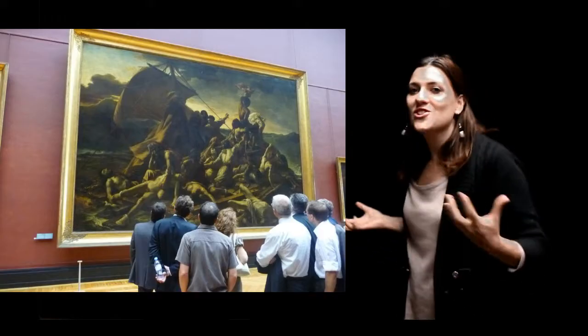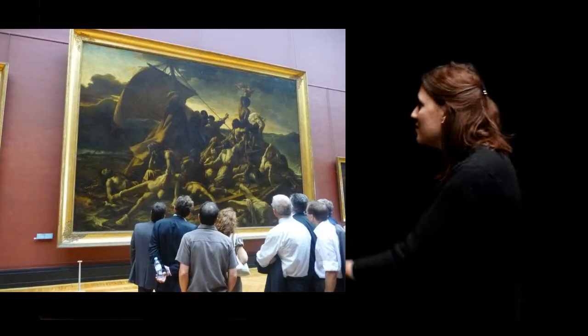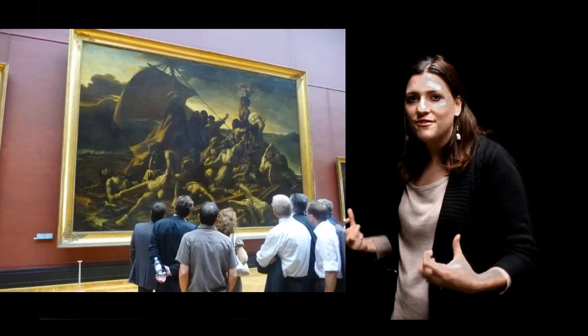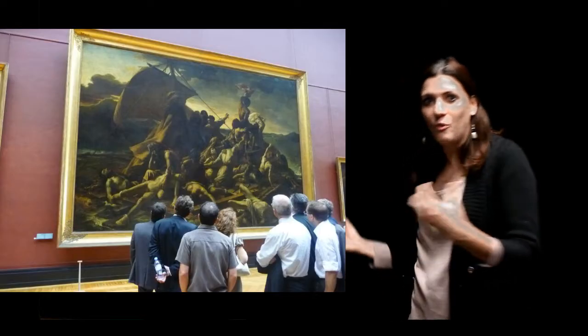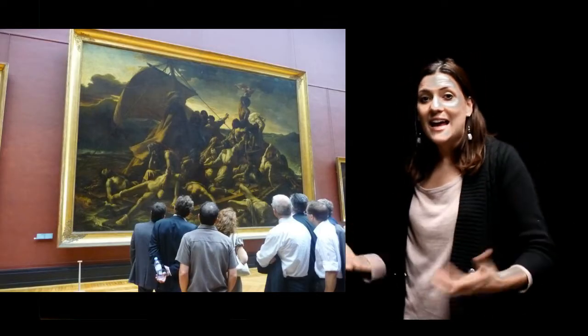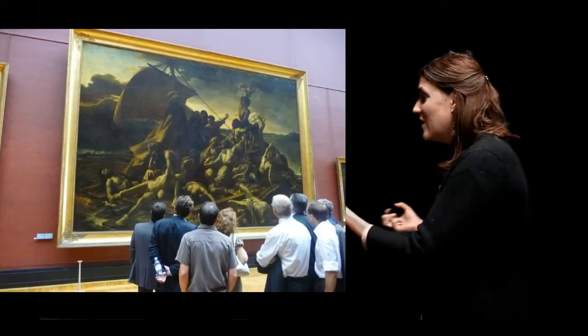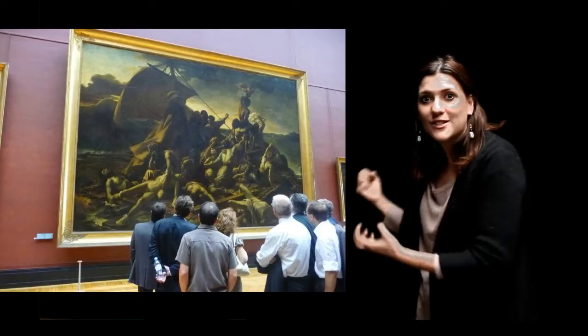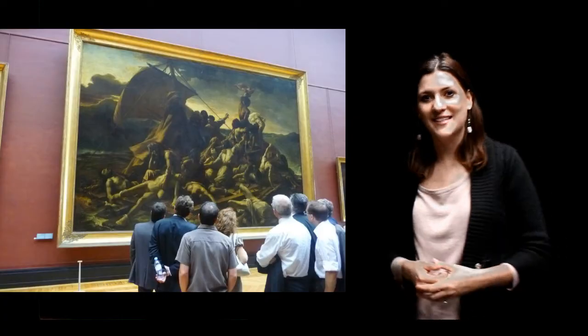If you get a chance to see this in the Louvre, it's so large, it just immerses you into the painting, and you can feel that kind of tension, and you can feel the wind blowing you one way, and you certainly get the sense that there are these conflicting ideas of hope and despair happening all in this one painting.